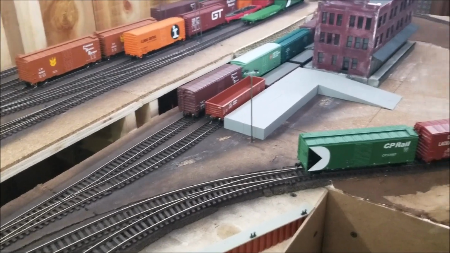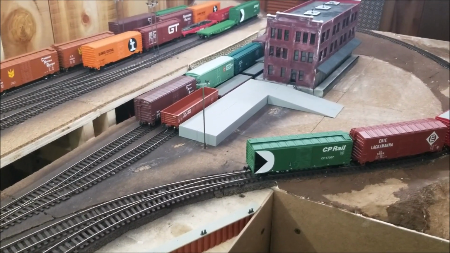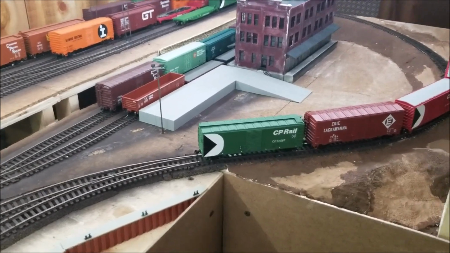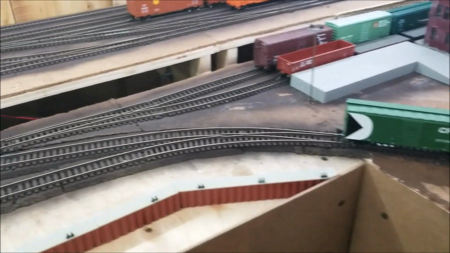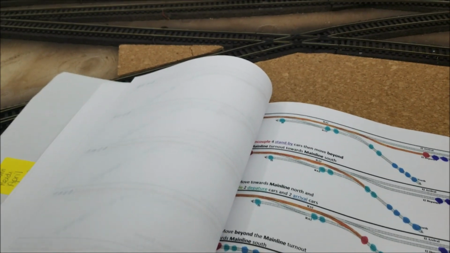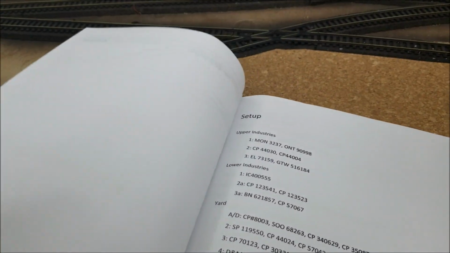So if you're only running one locomotive, this area gets interesting, and I wanted to make an instruction set for it and for the upper industries. So that's kind of fun. The upper industry is 24 steps, the lower is 20 steps.